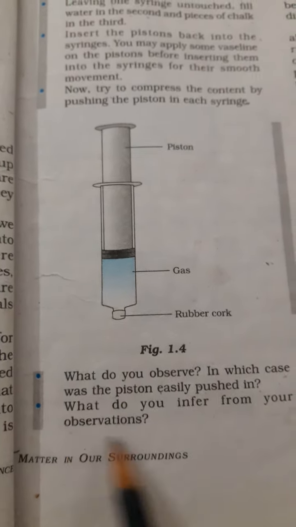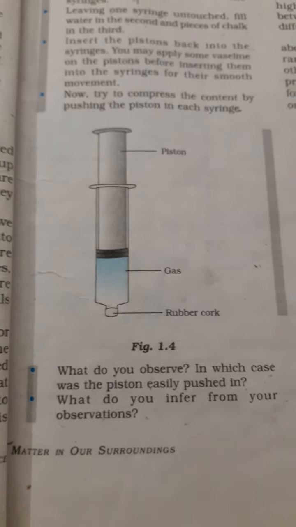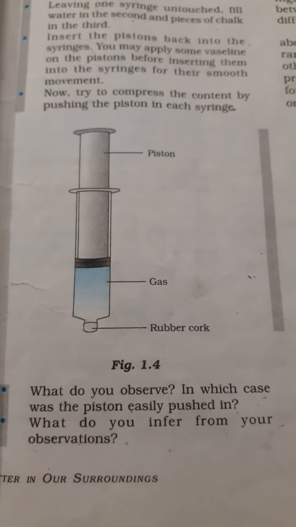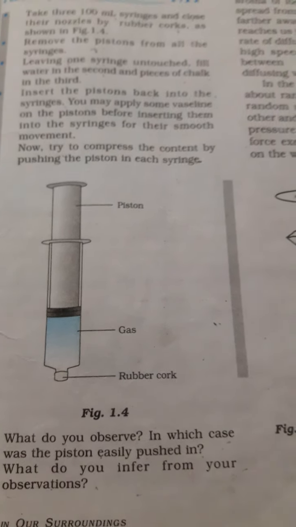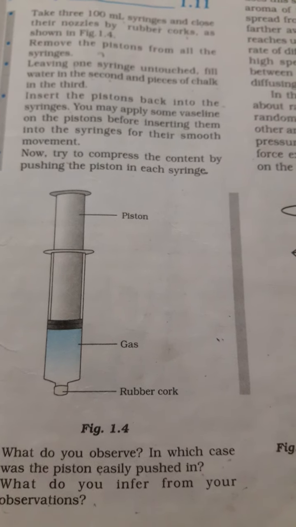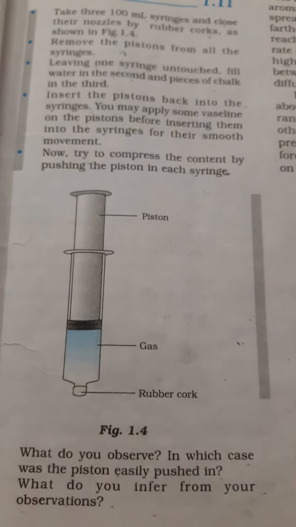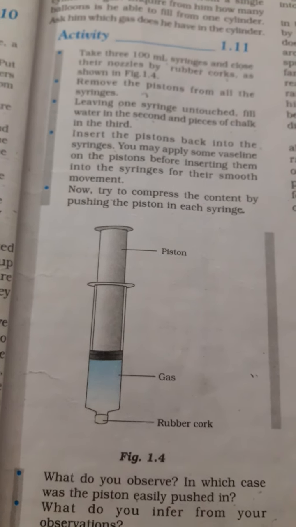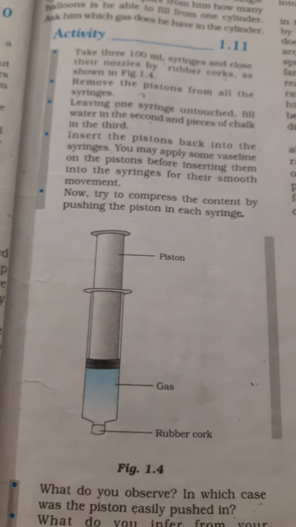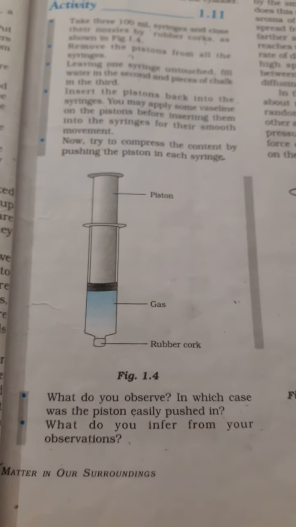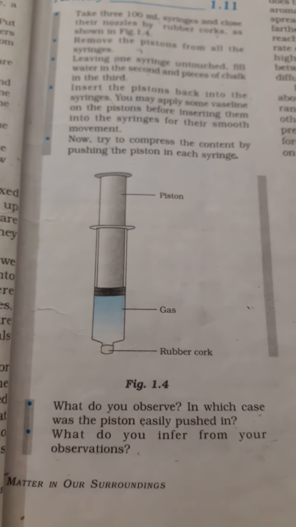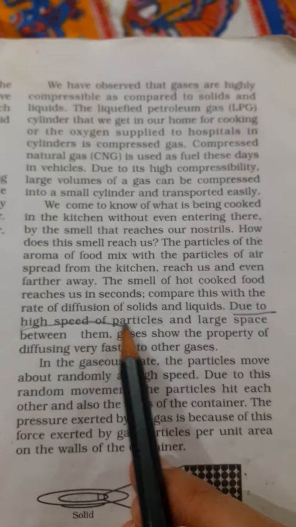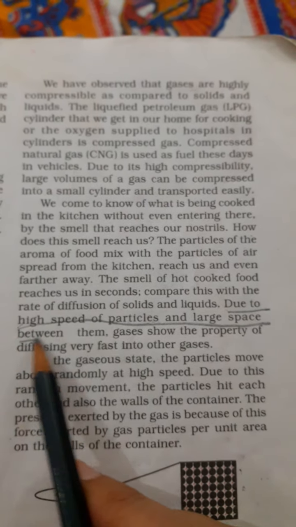Now, what do you infer from your observations? What we conclude is that the spaces between the particles of gases are the largest, intermediate in liquids and the smallest in solids. Therefore, gases are highly compressible, liquids are almost incompressible, and solids are completely incompressible; we cannot compress solids.